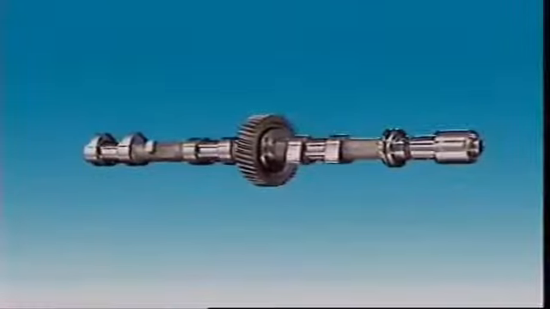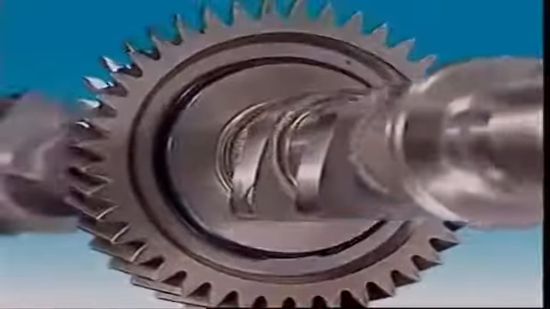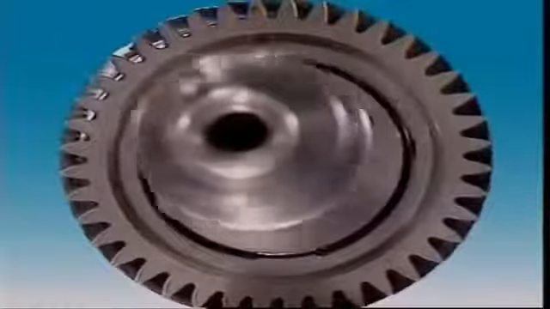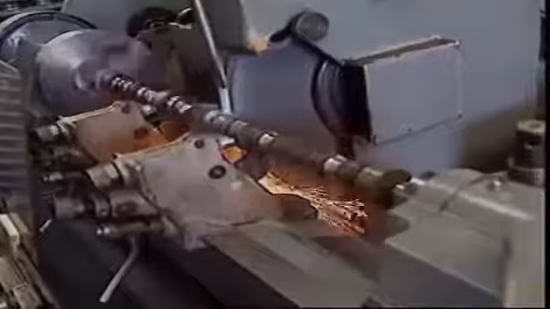The camshaft is made of hardenable iron alloy or steel, and it can be cast or machined. The cam lobes are ground to the proper shape and position in relation to one another. Accuracy is crucial.